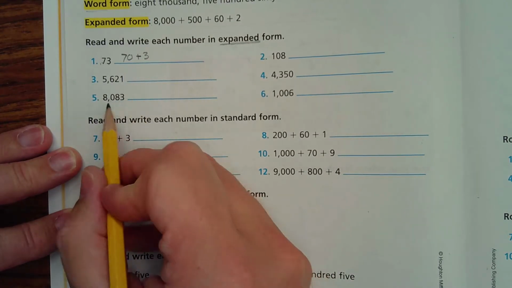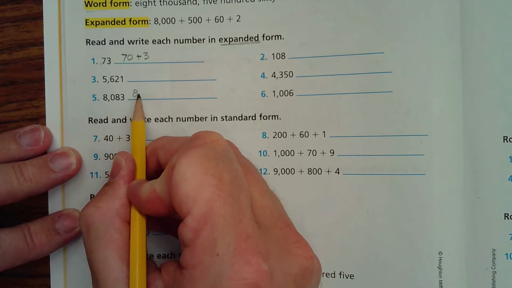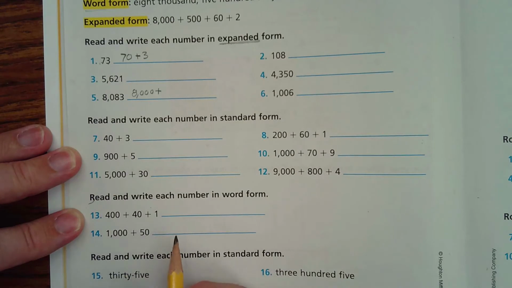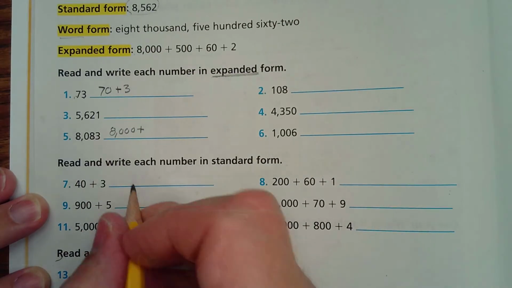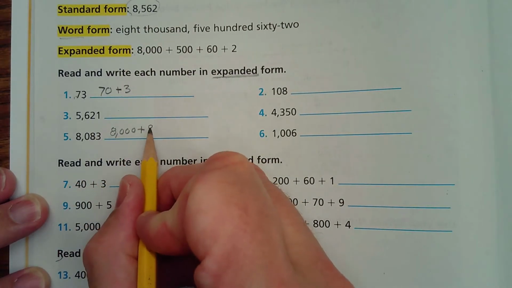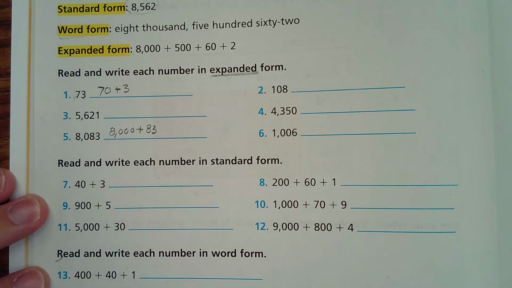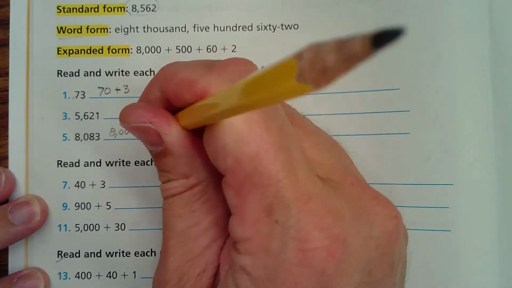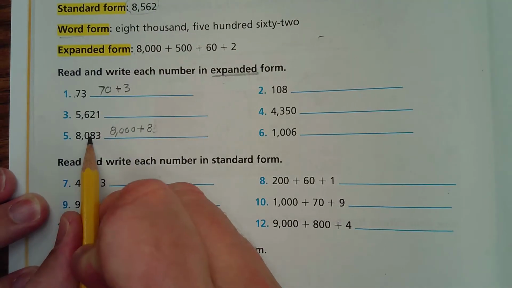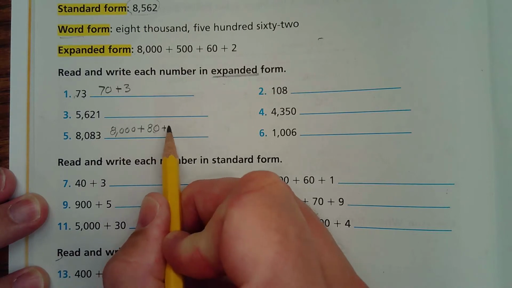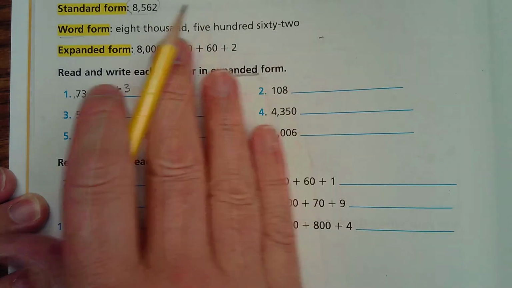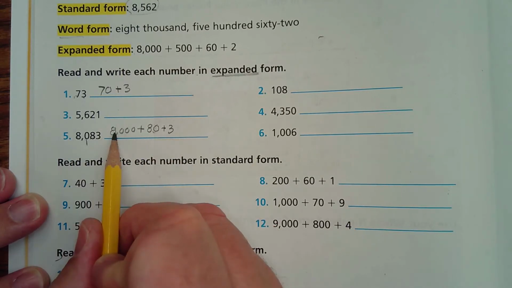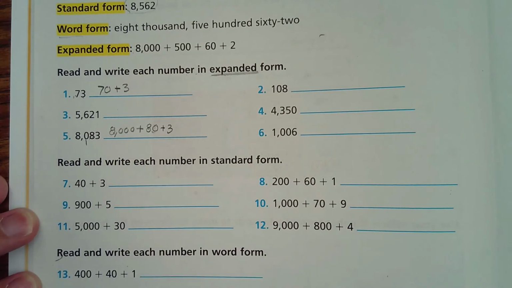8,083 would be 8,000 plus, here's where some folks sometimes will make a mistake. They'll write down 8,000 plus 83 and think they're done. Close, you can still pull 83 apart even further, right? Each number gets its own chunk. 80 plus 3. So get the rest of those. Notice with a 0 here, I didn't have to put 0 hundreds or anything. I just did 8,000 plus 80 plus 3 makes 8,083.